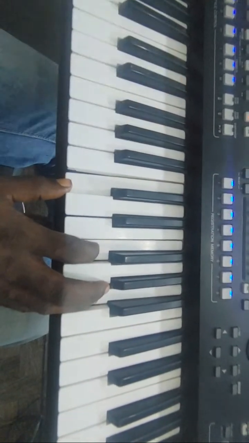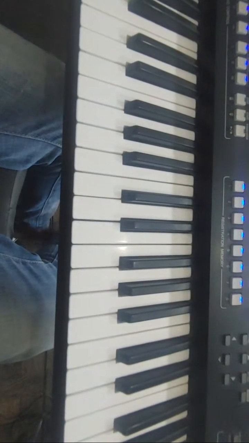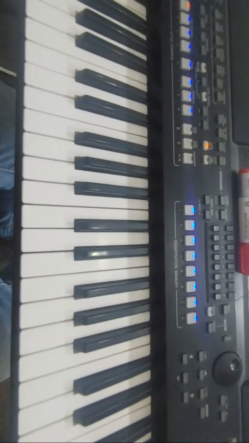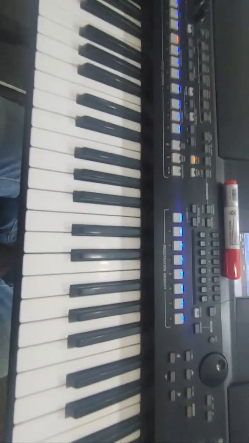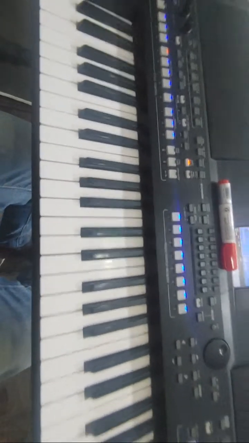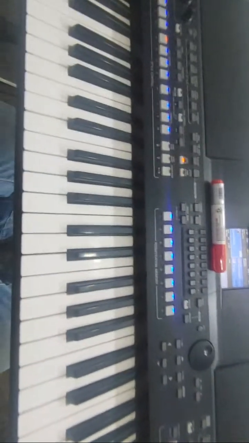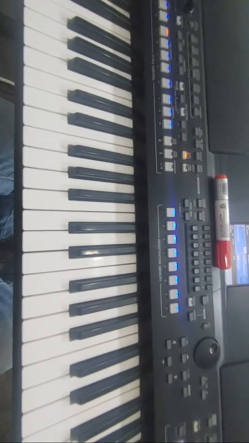Alright, so any key at all you pick, you run your do re mi fa sol la ti do using that pattern. Do and re second inversion, mi and fa first inversion, sol la ti root chord.